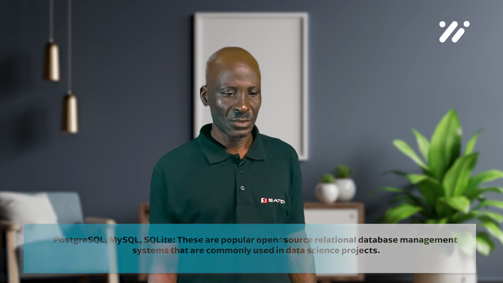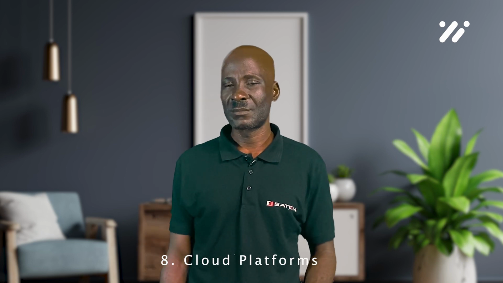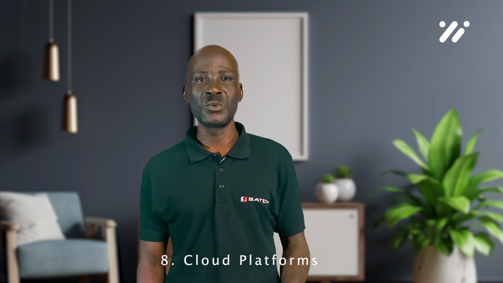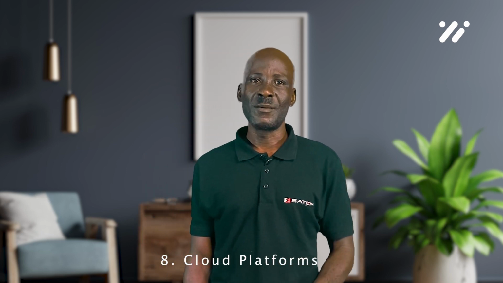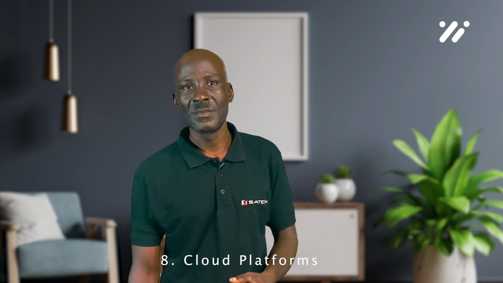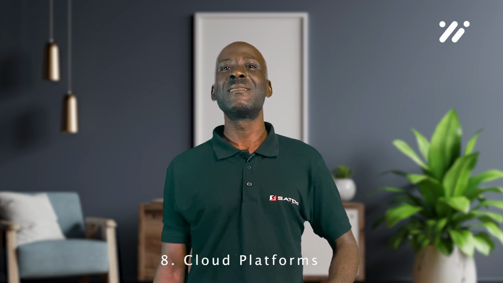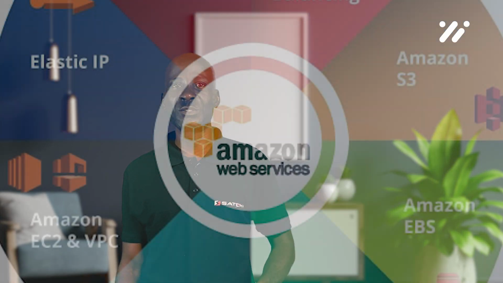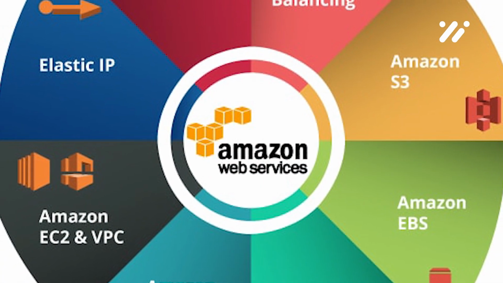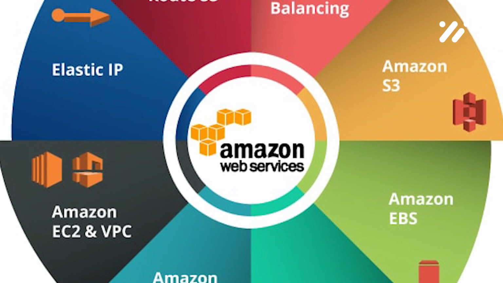Another tool of data science is cloud platforms. You can't do without these platforms. These platforms are online based. One of the cloud platforms is Amazon Web Services, popularly known as AWS.